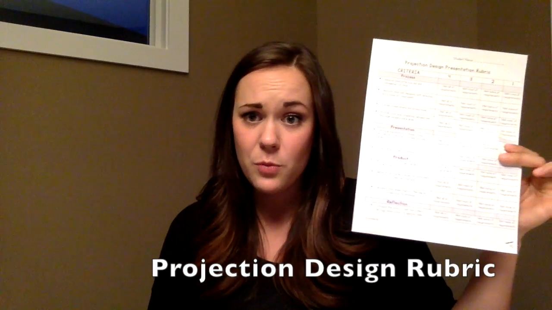They'd tell them something they liked, one suggestion, and another thing they liked. And that's just helping them to really enhance their critical eye for artwork. And last but not least is the giant presentation rubric. I know it looks really hefty, but it's all broken down into the process, the presentation, the product, and the reflection. So those are all those resources there. Feel free to read them over for more information.